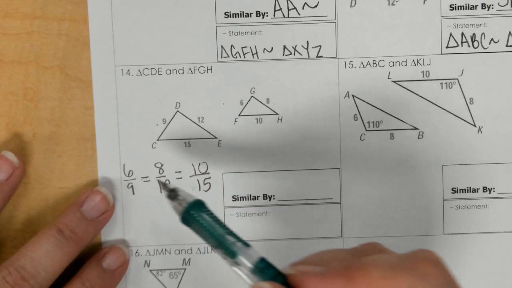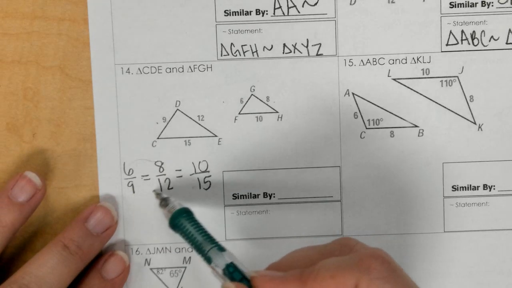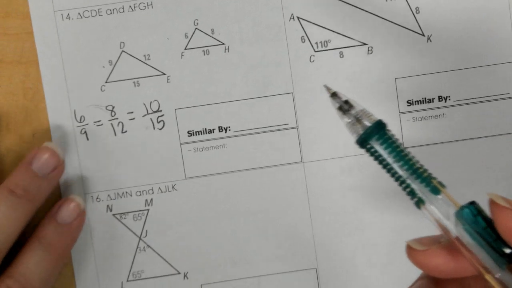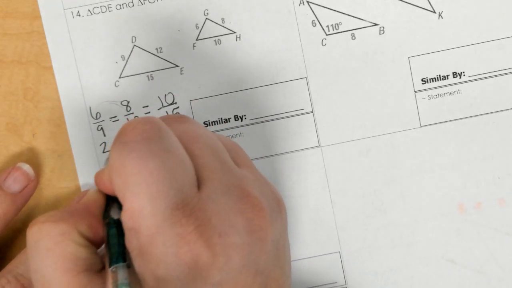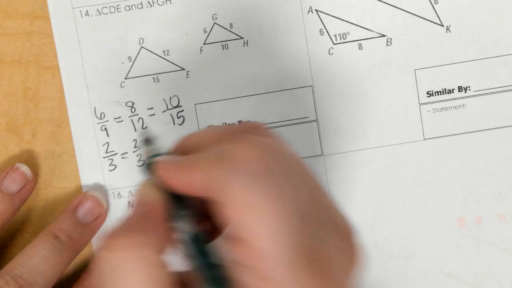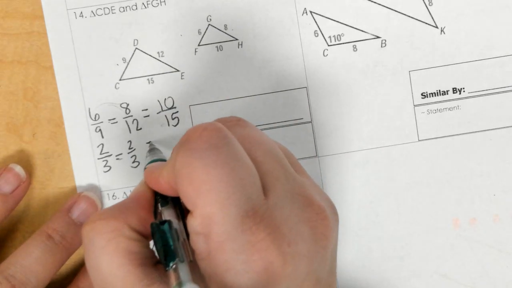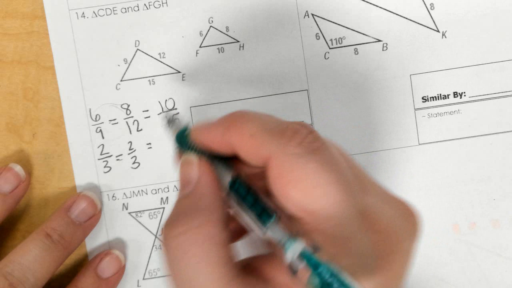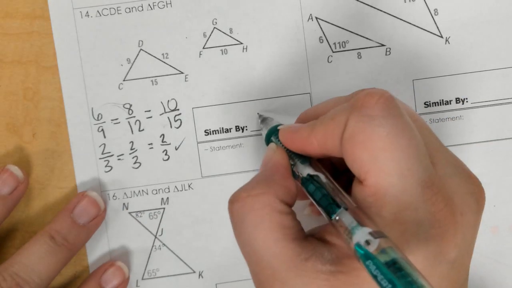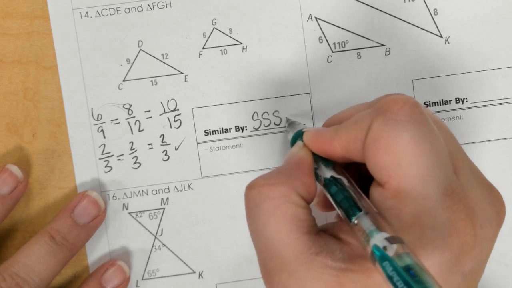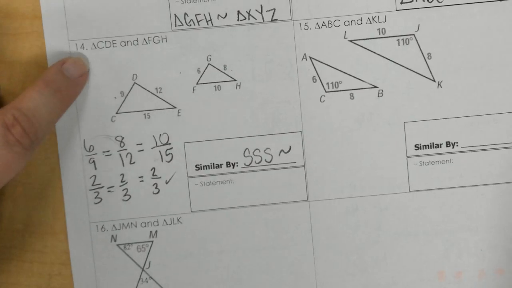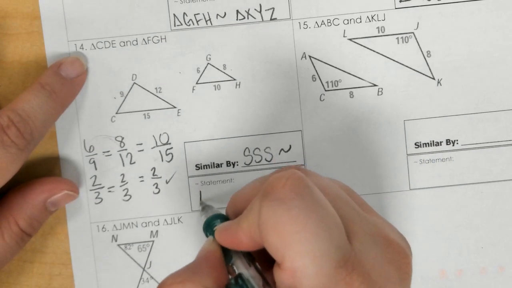Now, ironically enough, we just reduced these 2 fractions right here and got 2/3. 10/15 does reduce by what, 5? So 5 goes in 2 and 3. So yeah, it is proven by side, side, side similarity. And then again, I'm just going to recopy these triangles with a similarity symbol.